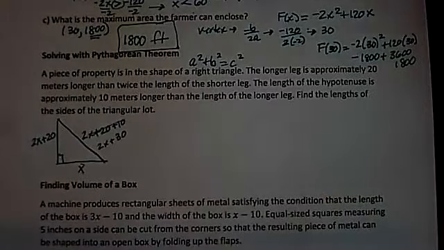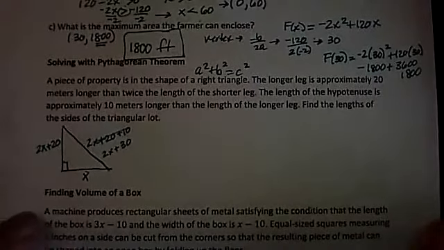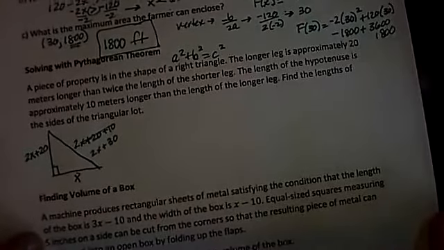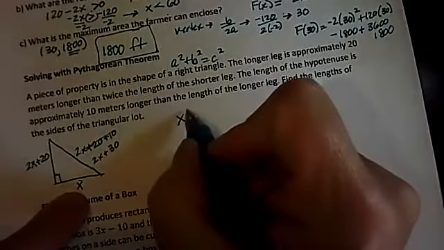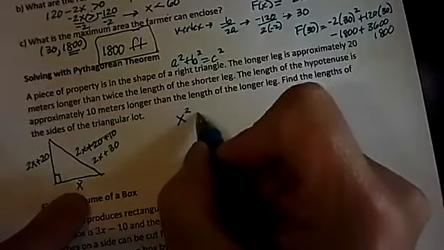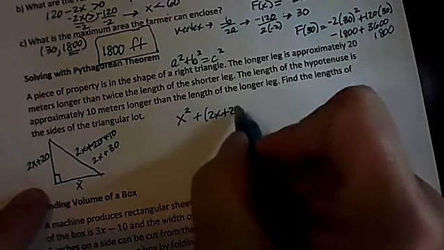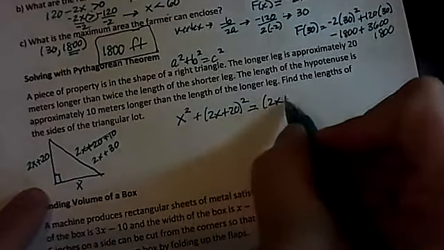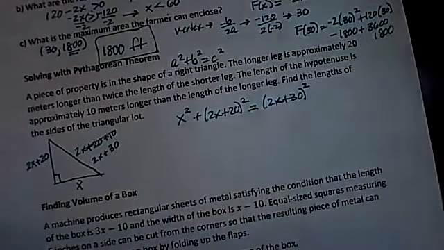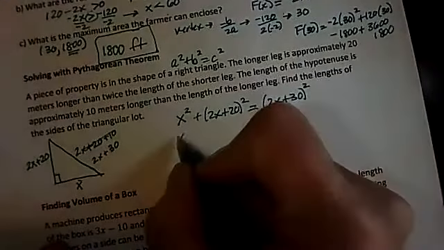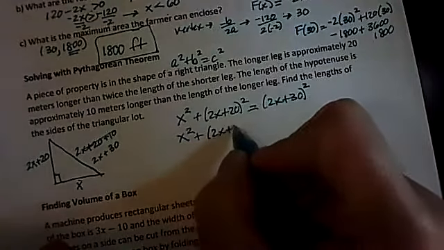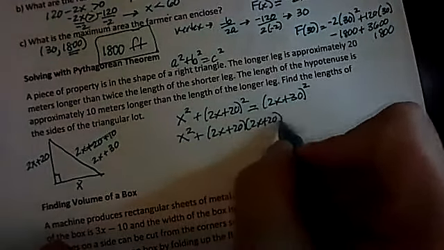Okay? All right. So now it says find the lengths of the sides of the triangular lot. So all we're going to do is the Pythagorean theorem. So this is just multiplying. So we have a and b, it doesn't matter which. The main thing is that this is c. The hypotenuse is always c. So a squared plus b squared is equal to c squared. So the biggest error you're going to find is if you can't multiply binomials using FOIL or distribution, however you want to do it. So this is saying 2x plus 20 times 2x plus 20.